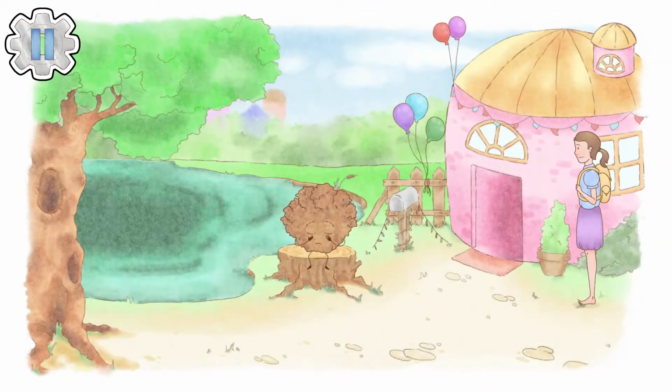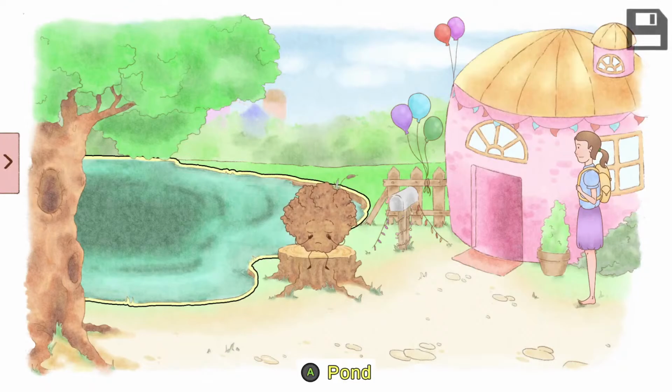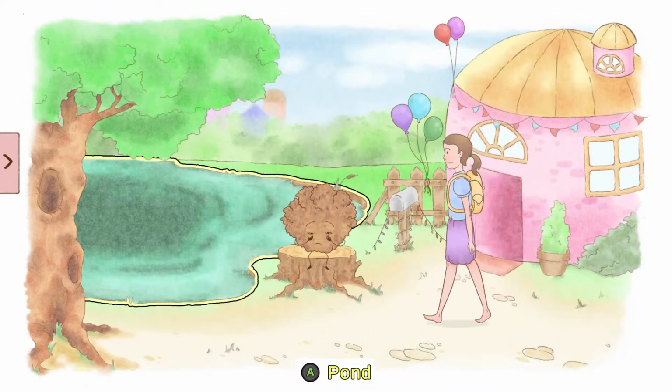By a still pond is a tree full of luscious green leaves. Opposite is a dome-shaped house, draped in colourful festival decorations. Auto saving. Pond. Press A to select.